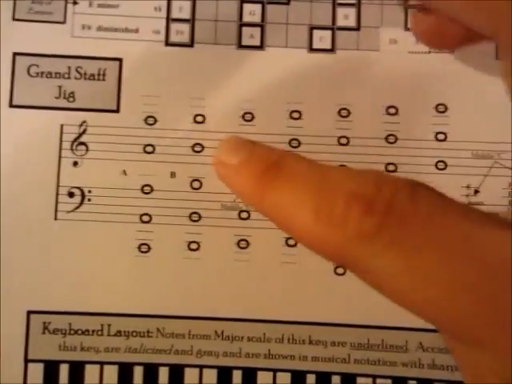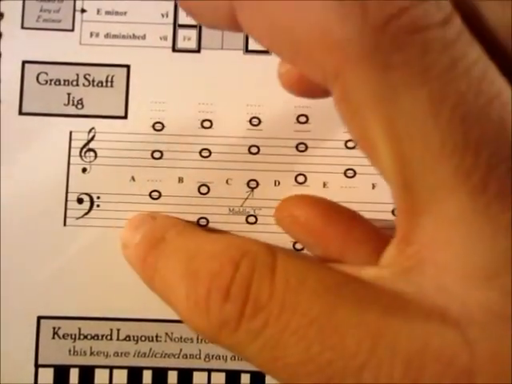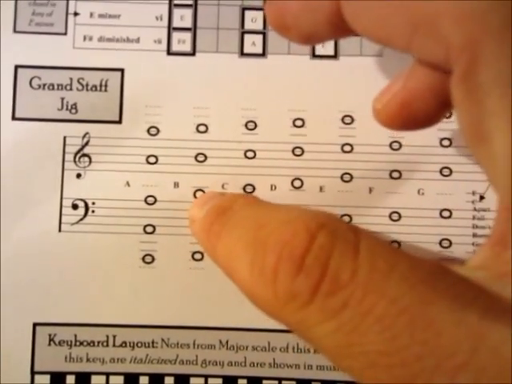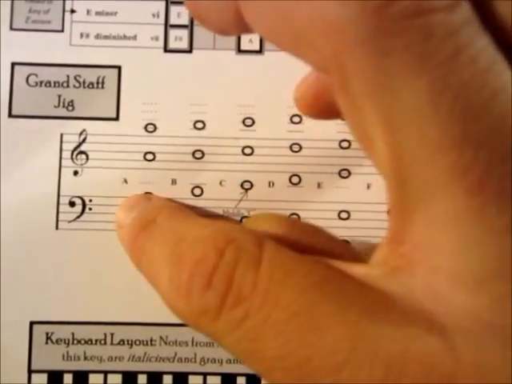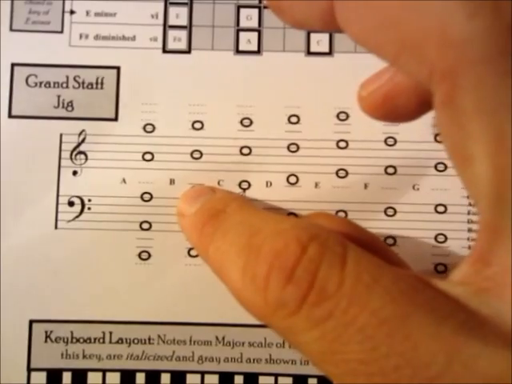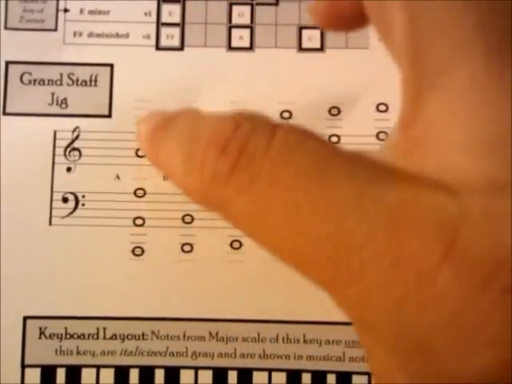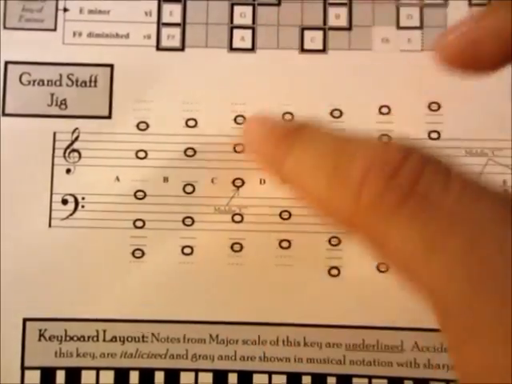So I put these notes here so I could see where all the A's are, and then I put these so I could see where all the B's are. So the space above the top line of the bass clef is a B note, and the line on top of a bass clef is an A note. So I can see all my A's, all my B's, all my C's.